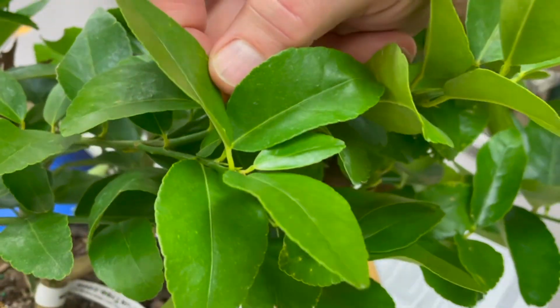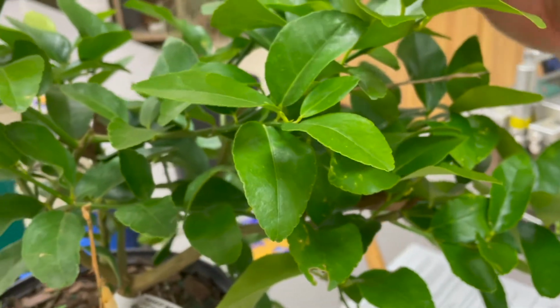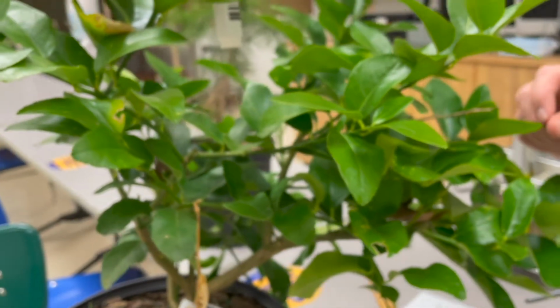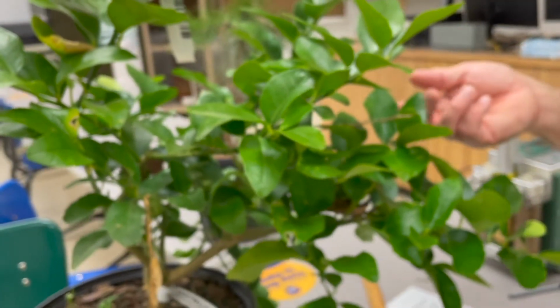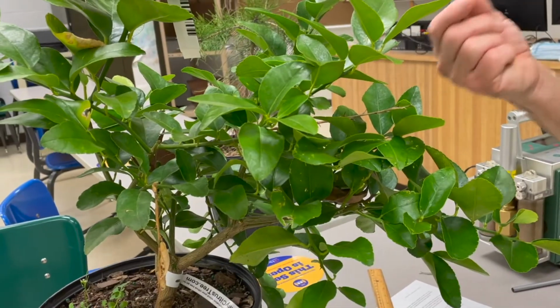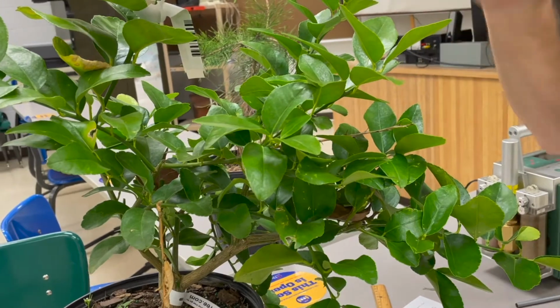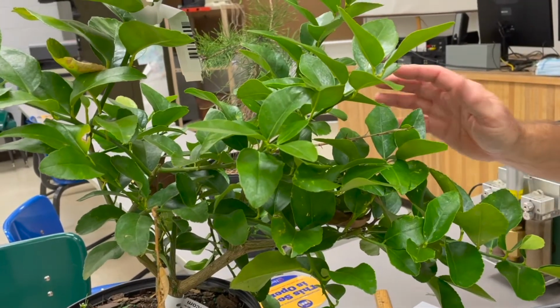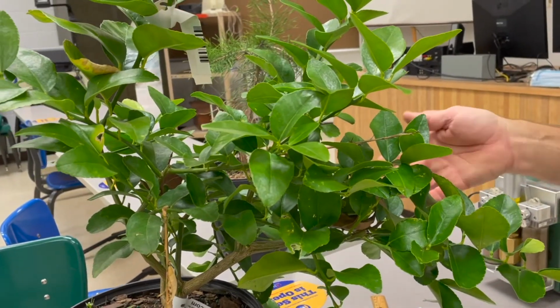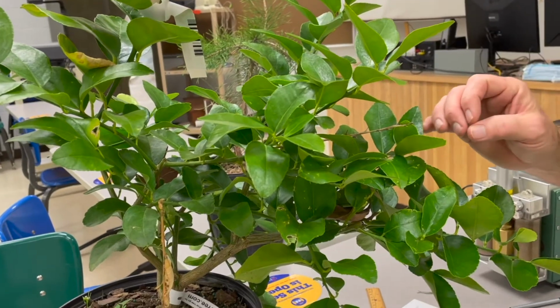What we do is then repeat that for 4 other leaves on the tree and calculate their average. That's the average individual leaf area in square centimeters. And then count the leaves and multiply those two numbers together, and that's the total square centimeters of leaf area on the tree.